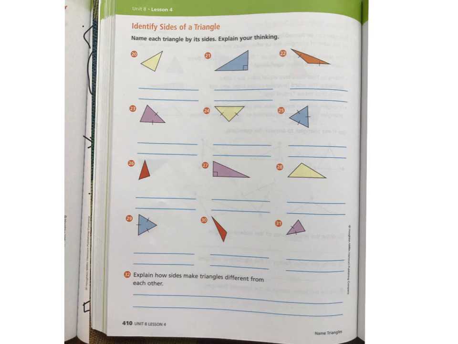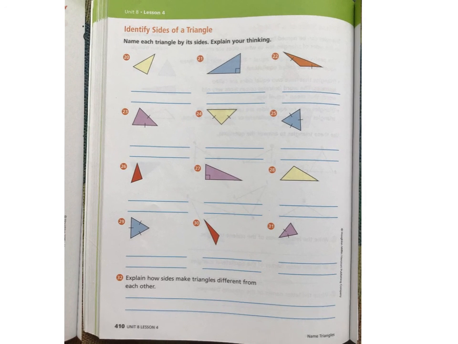Here we are. We are going to be naming the triangles. Our three triangle choices are acute, right, and obtuse. We're going to write them up at the top here, guys. I'm not going to make you explain your thinking, so you just need to write what the triangle is.